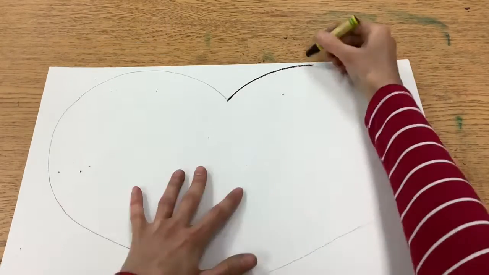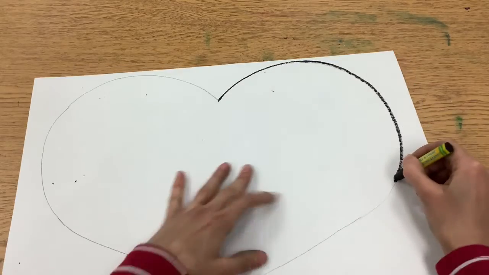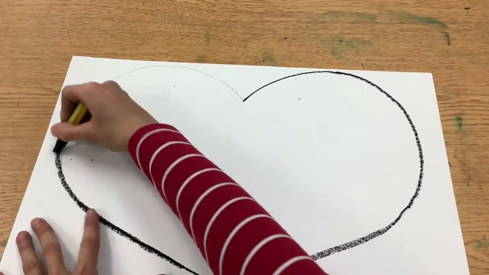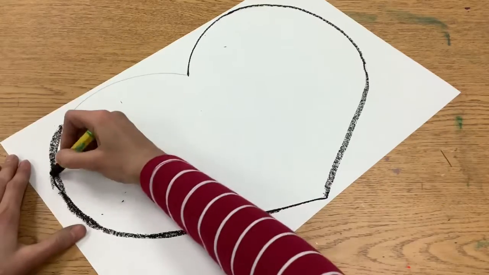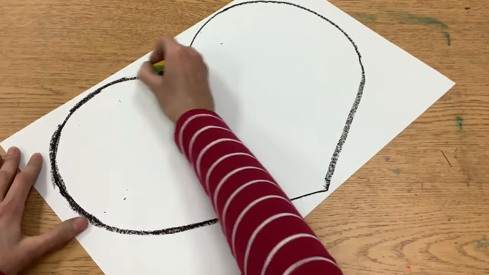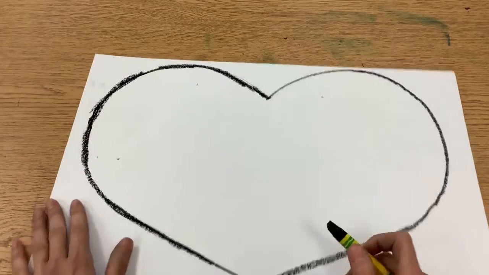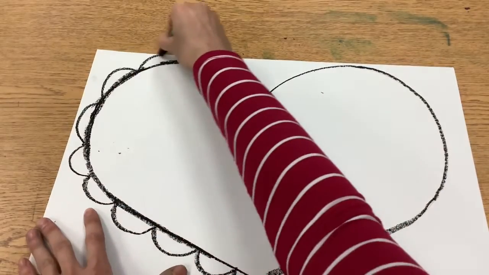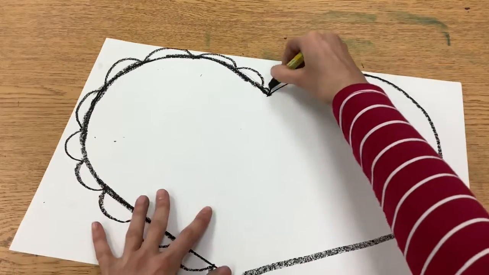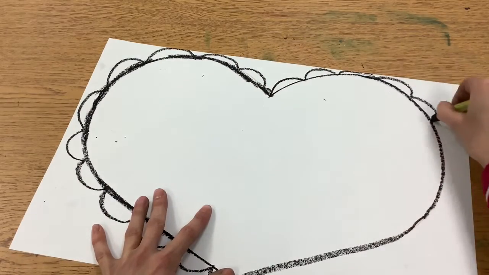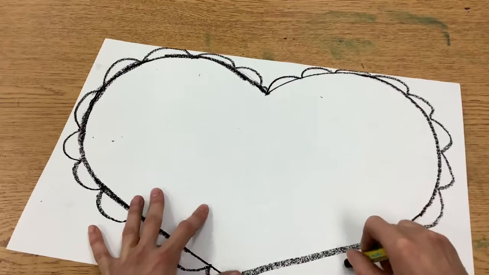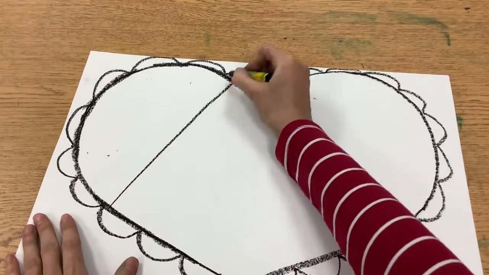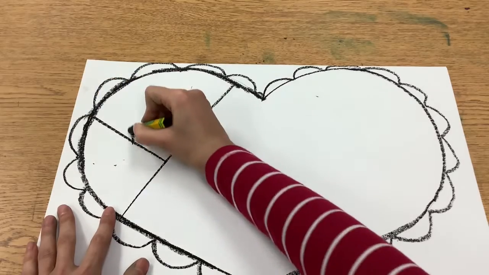Then you are going to take a black oil pastel and carefully trace around your heart. If it isn't perfect, that's okay. Just make the line a little bit thicker to cover up the pencil. Or you can just not worry because we are going to cut this out anyway, so it's not going to matter. I decided to make a cool little design around my heart, but you don't have to do that part.